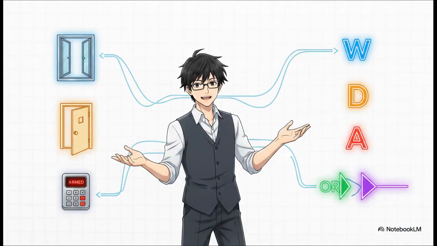Well, first, we translate the words into variables. We'll use W for window, D for door, and A for armed. And just like that, the logic becomes super clear. The alarm sounds if the system is armed and either the window is open or the door is open.